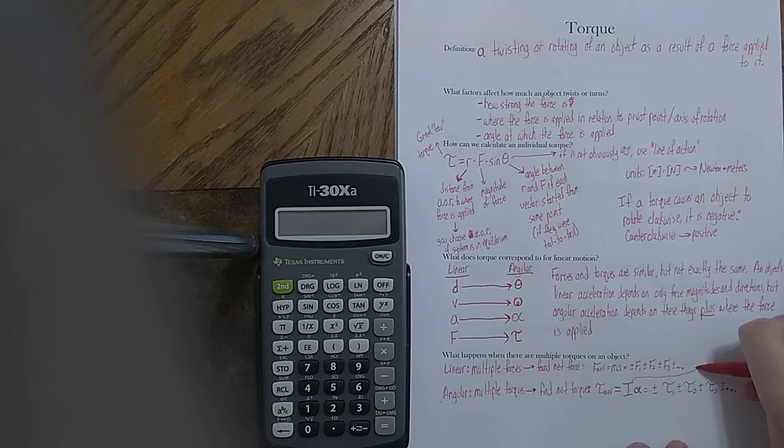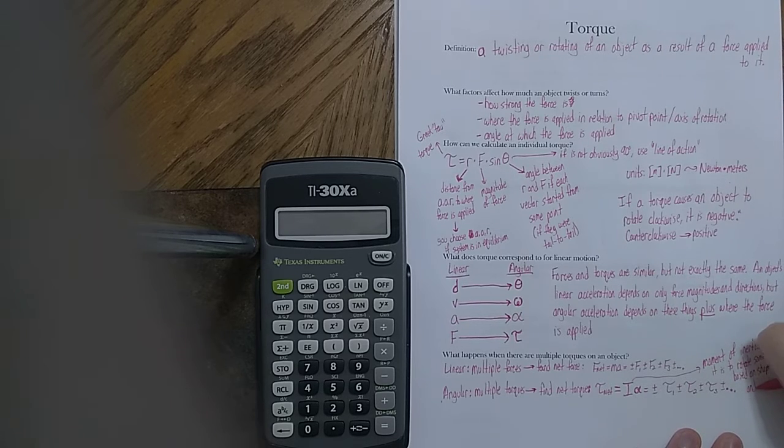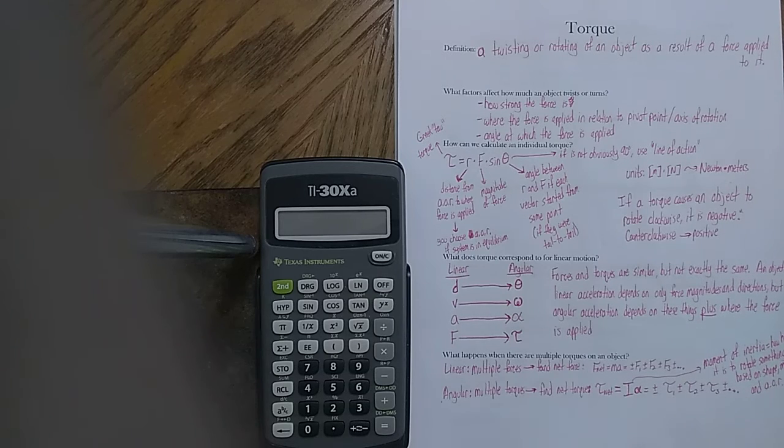One thing I do have to explain is what this I thing is. I stands for something called the moment of inertia. The moment of inertia is how hard it is to rotate something based on shape, mass, and the axis of rotation. Okay, so again, I guess you could kind of say that the linear quantity of mass has an angular analog in I, the moment of inertia. It is partially based on mass, but it's also based on shape, and it's also based on what you choose to be the axis of rotation.